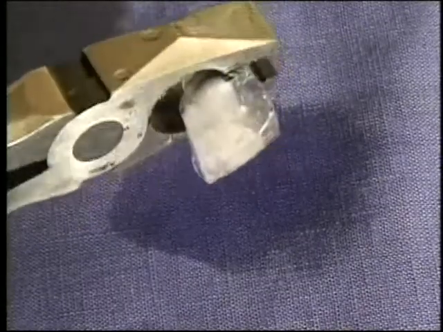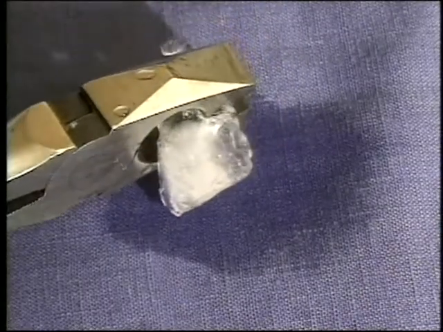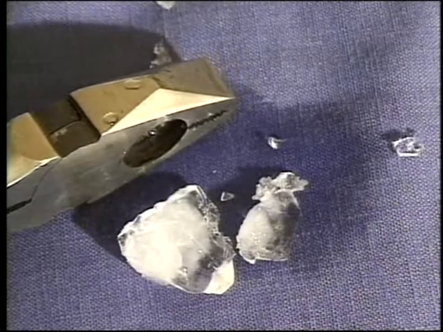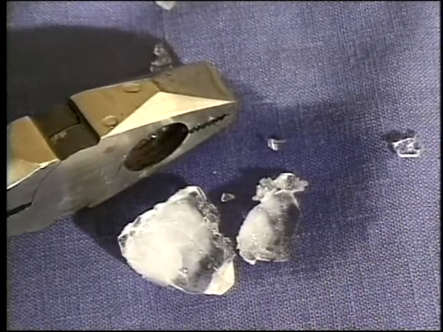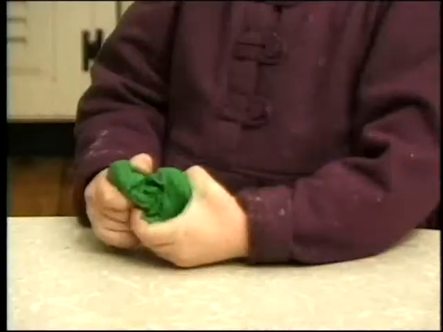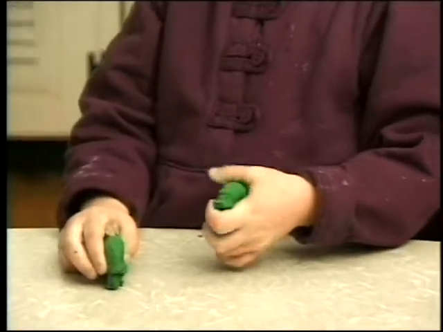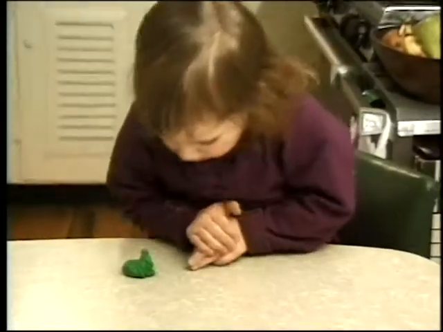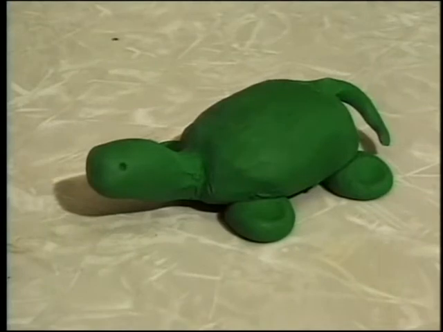What changes occur when this ice cube is crushed with these pliers? As you can see, the ice breaks into many small pieces of ice. This is a block of clay. It is soft and can be shaped into something different, like this turtle.